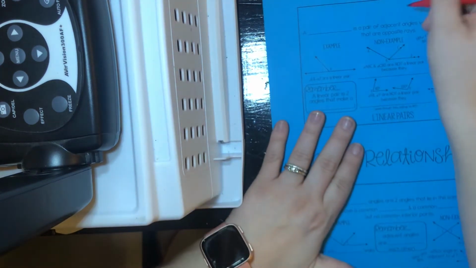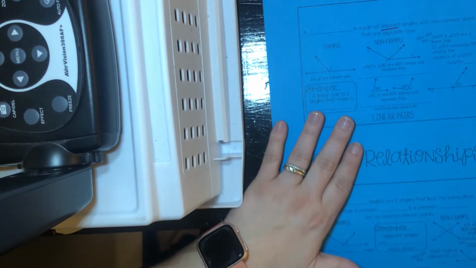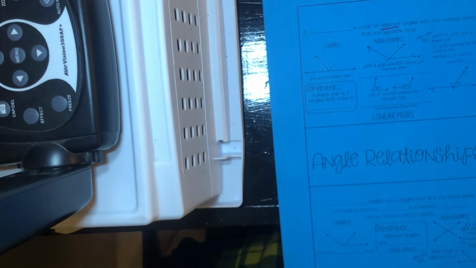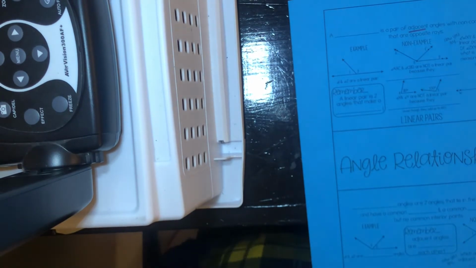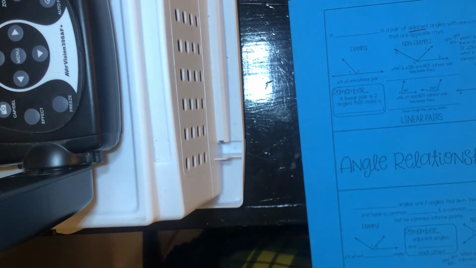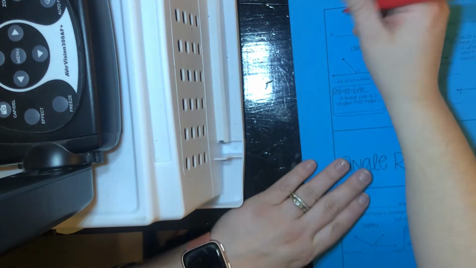Take a guess. Maybe like opposite. Any other guesses? Okay, so adjacent would be like next to. Manny is adjacent to Johnny.